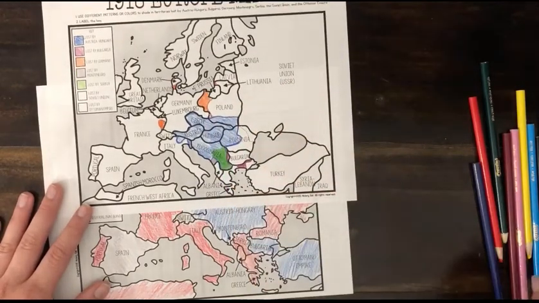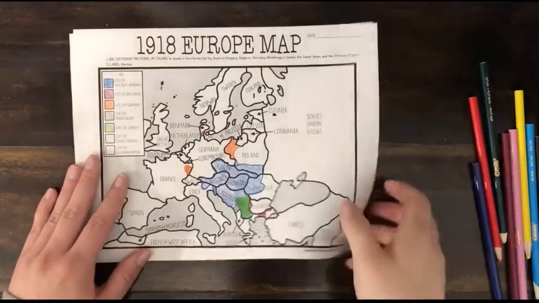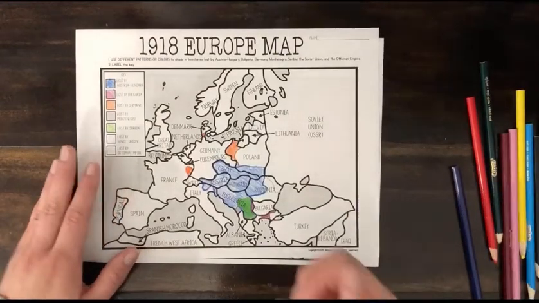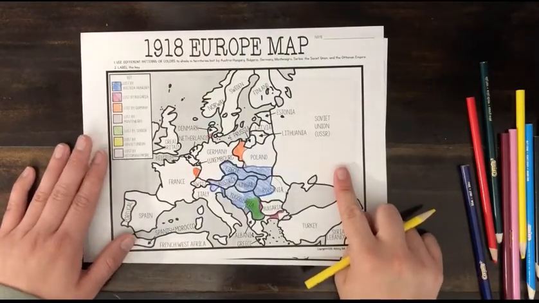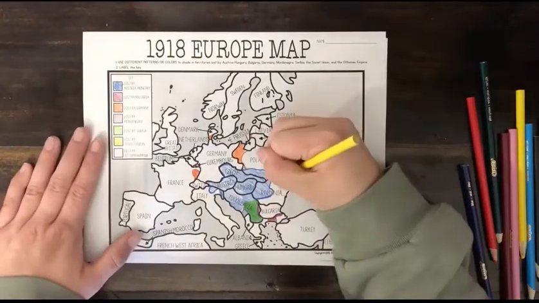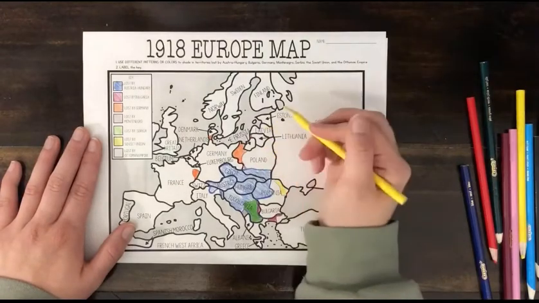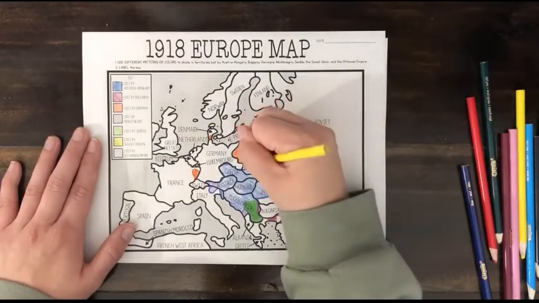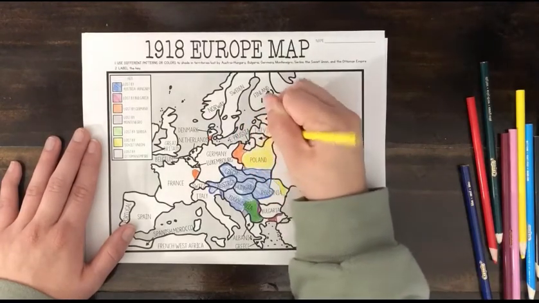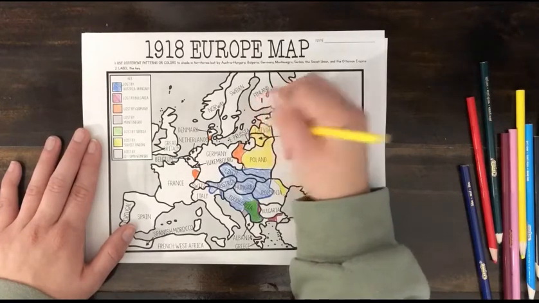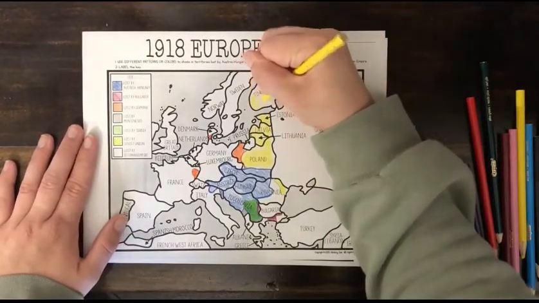Okay, next we're going to do what was lost by the Soviet Union, and I'm going to color that one yellow. So the Soviet Union, USSR, they lost a lot. They lost this little section over here in Romania. They lost all of these countries right here. So Estonia, Latvia, Lithuania, and Poland. And they also lost up here, which is modern day Finland.